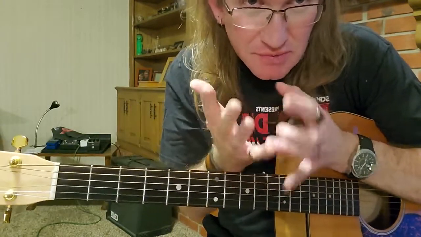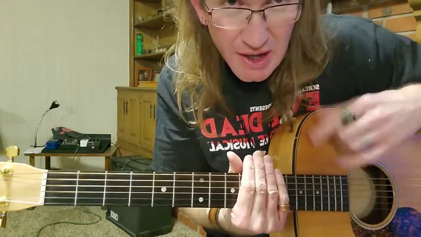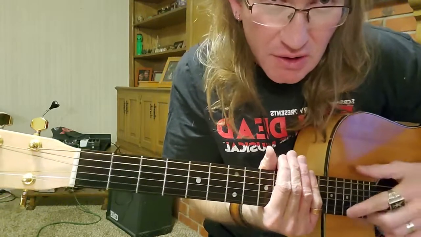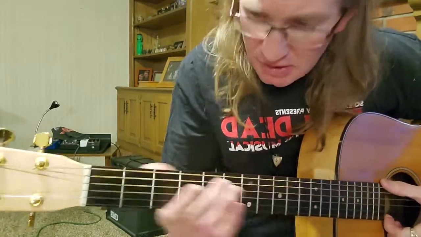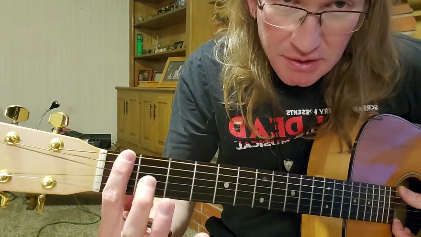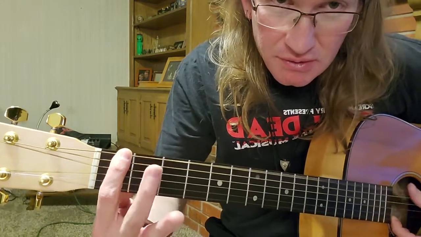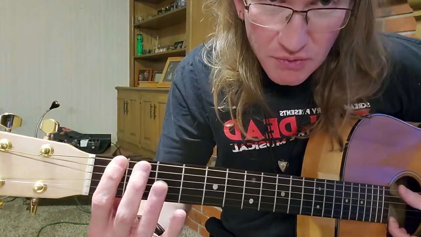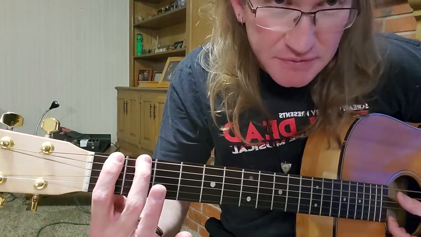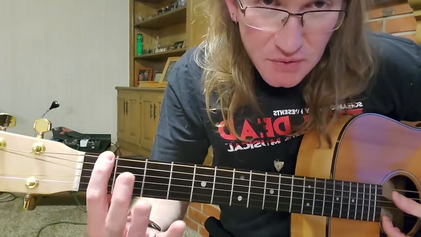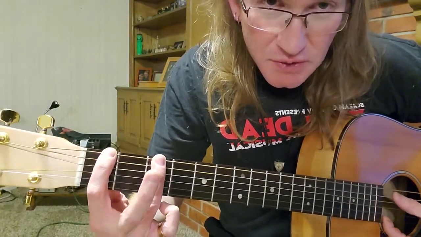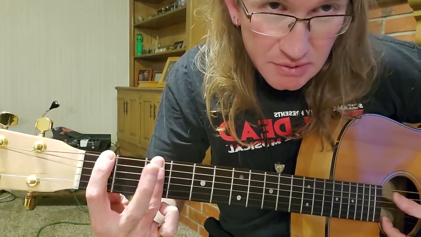Okay, now, what is a half step and a whole step on a guitar? A half step on a guitar is fret to fret. So first fret to second fret is a half step. First fret to third fret is a whole step.